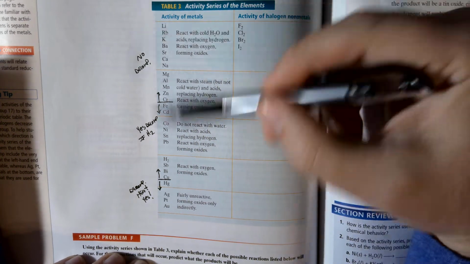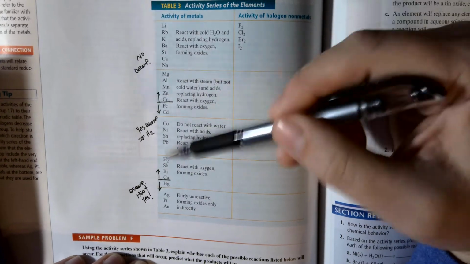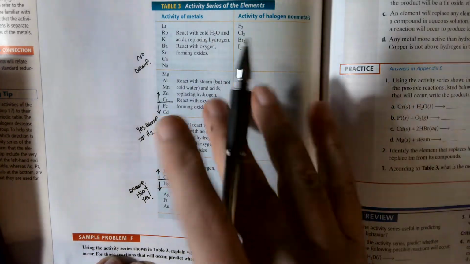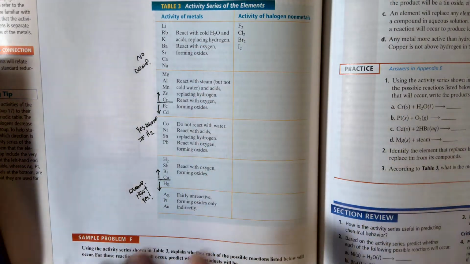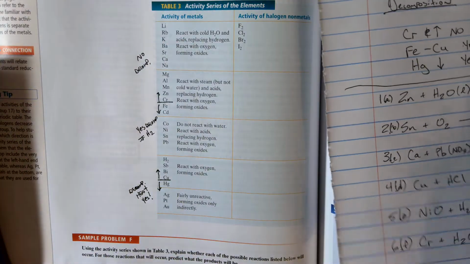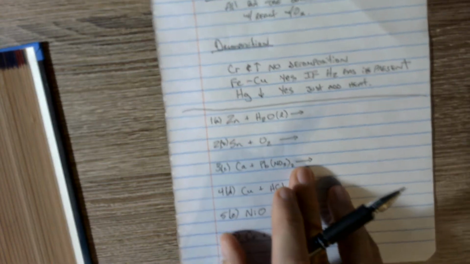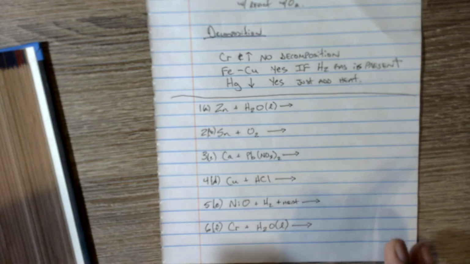Okay, this should be drawn in your book, and if it's kind of sloppy, you might clean it up. All right, so here's what we're going to do. That's the basics. Now I'm going to pull this worksheet back in here. I'm going to move some stuff around, slide this off. I'm going to keep my activity series out. Why not? I don't have it memorized.